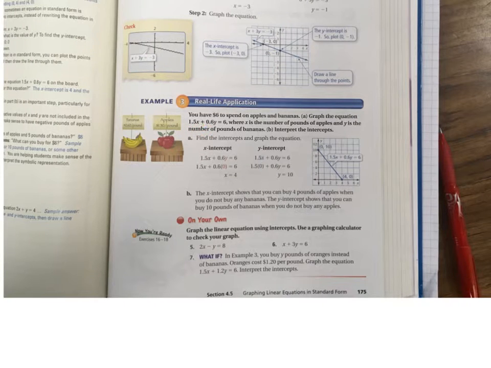They gave us this, and they just pulled the information from the two little signs and our information here. So 1.5x plus and so on; substitute 0 for y first to find the x-intercept. That's what they did, and then they did the math. So it's 6 divided by 1.5.